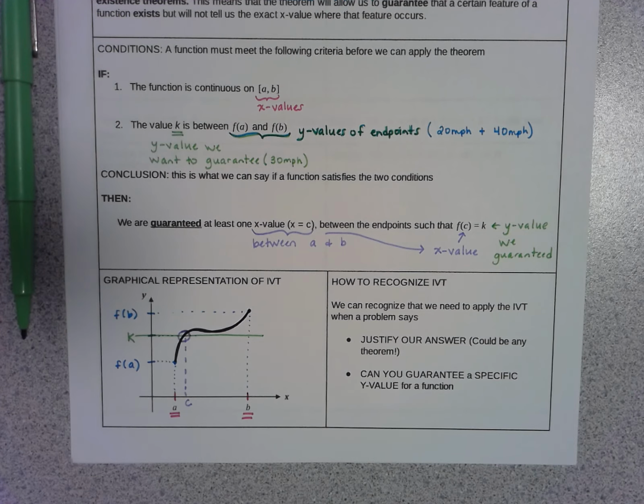In layman's terms, here's what it means. If you can't jump around, then to go from 20 to 40, you have to pass through 30. It's impossible to get there without crossing through because you can't jump around. You're continuous. Now, how do we recognize that we need to use the IVT?